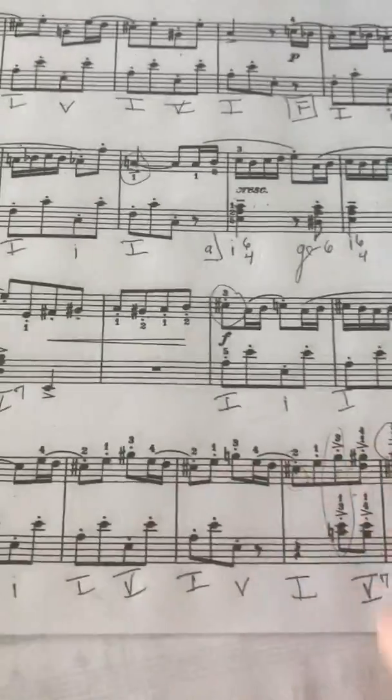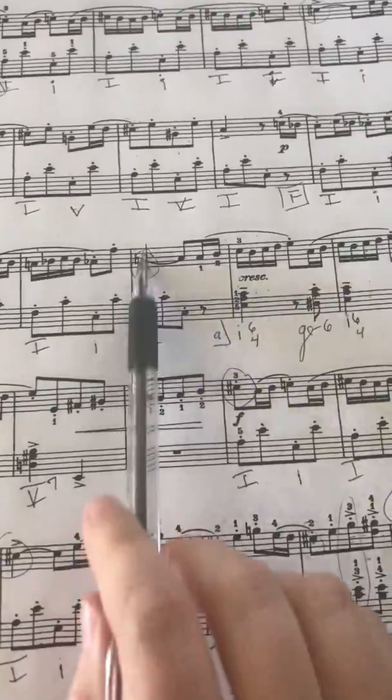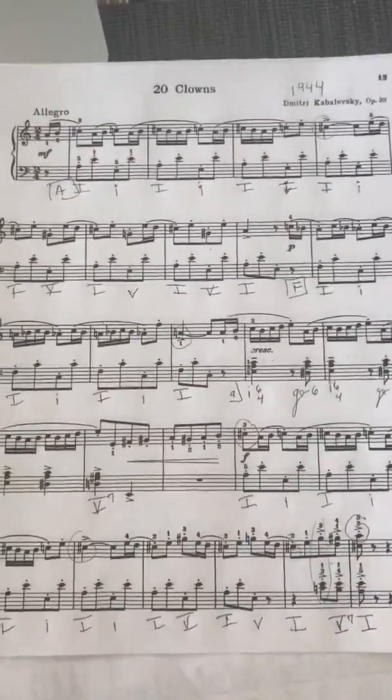So I think it's important to note that anytime he has these C sharps throughout here, or anything that is on the major tonality, he's putting an accent on it. So he's really saying the happy clown wins.